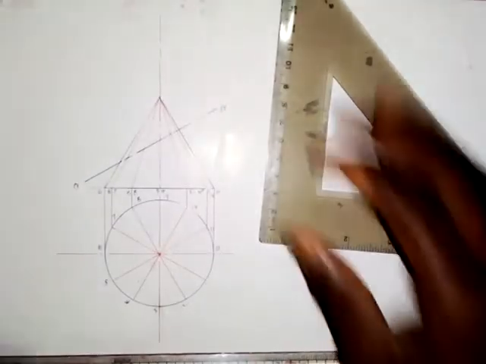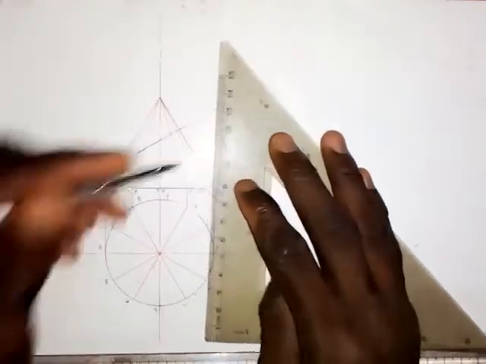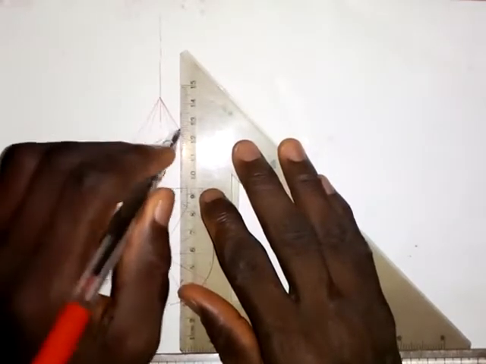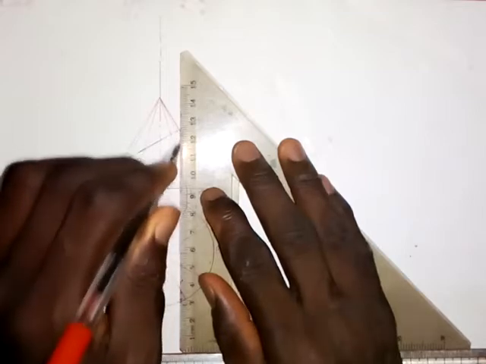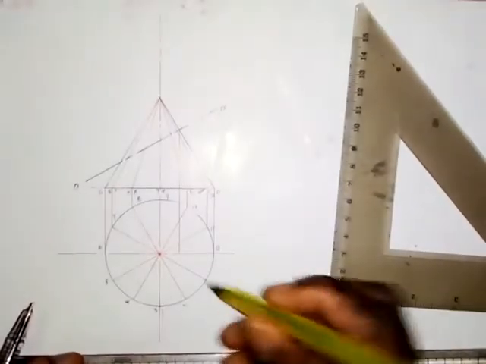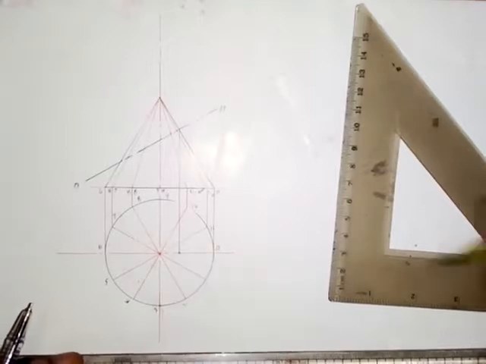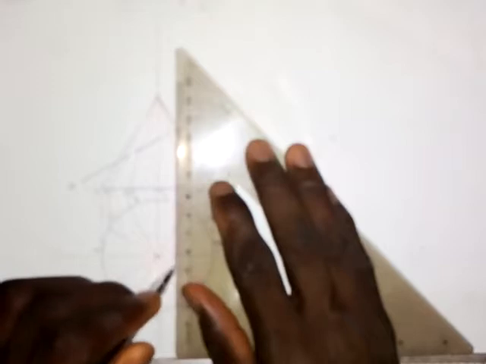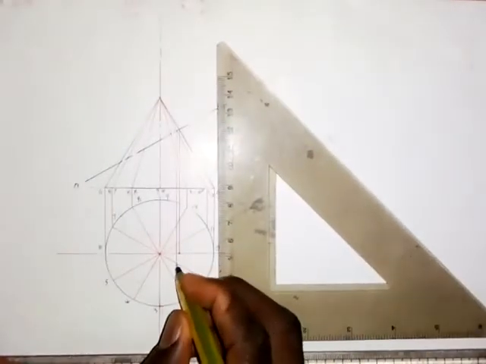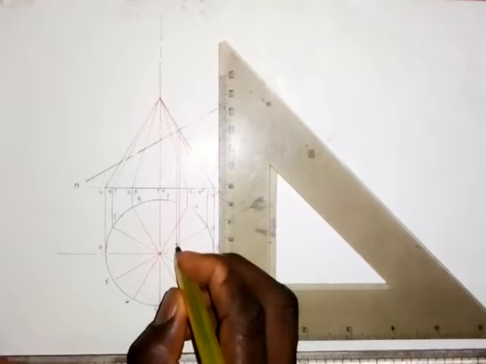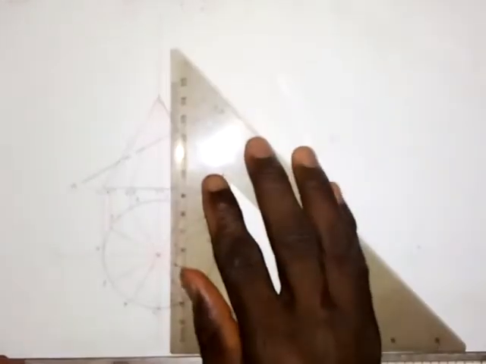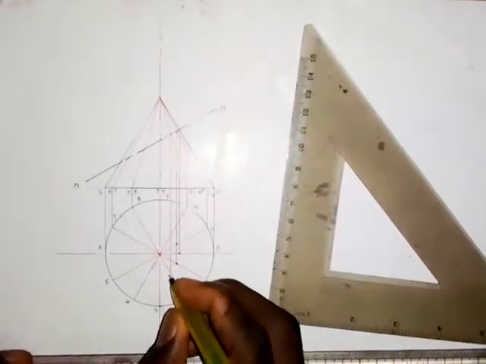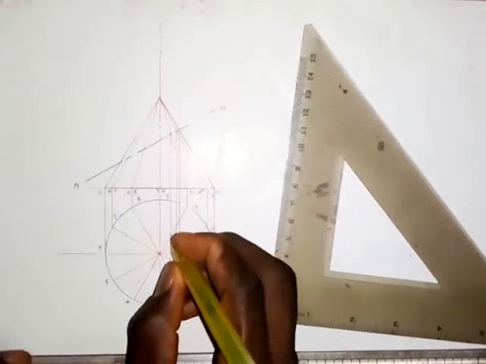So we are going to produce a vertical line from each of these points. Don't forget that this point is point 0, so you draw a vertical line down into the plan. When it touches line 0, you stop it there and take note of this point. Then from points 1 and 11, draw a vertical line. You touch 1 at this point, and you touch 11 at this point. Then 2 and 10, draw a vertical line down from this point. You touch 2 at this point, and you touch 10 at this point.